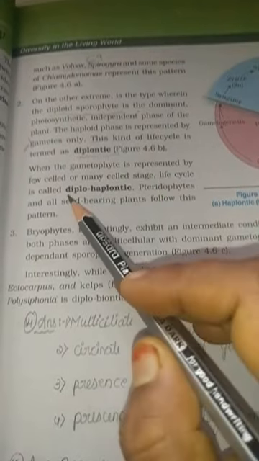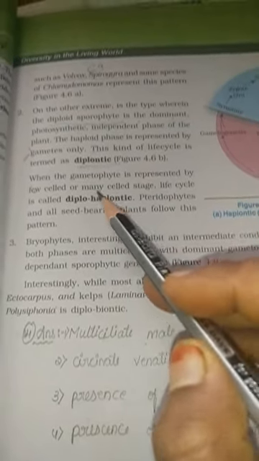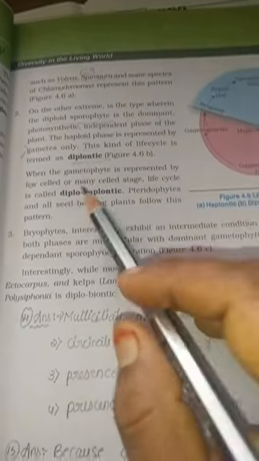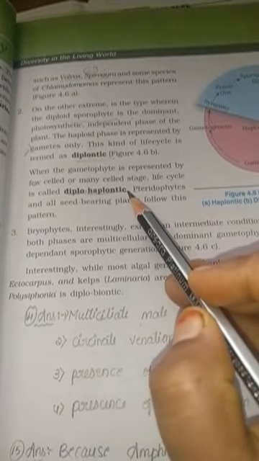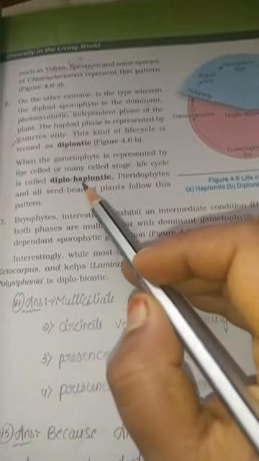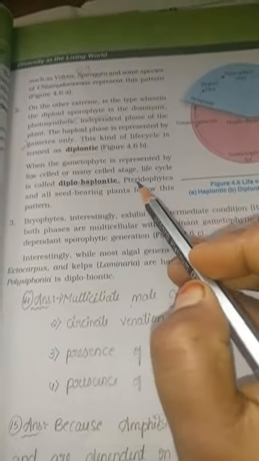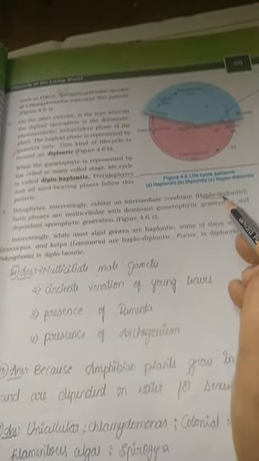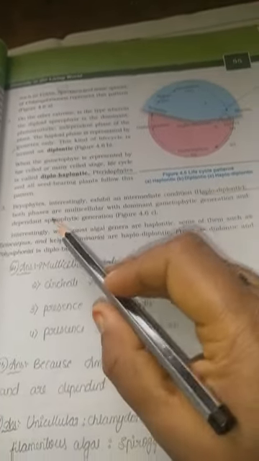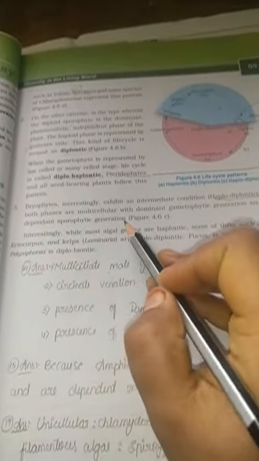When the gametophyte is represented by a few-celled or many-celled stage, the life cycle is called haplo-diplontic. I repeat: the gametophyte can be represented by a few cells or many cells. Pteridophytes and all seed-bearing plants follow this pattern. Bryophytes interestingly exhibit an intermediate condition, that is haplo-diplontic, in which both phases are multicellular, with the dominant gametophytic generation and the sporophytic generation dependent on it.